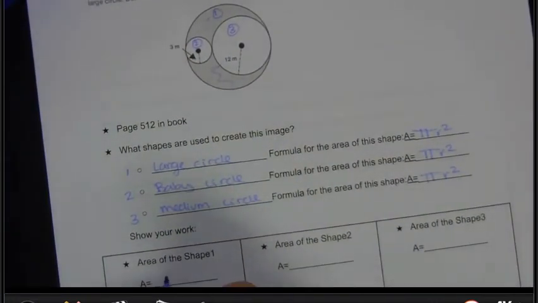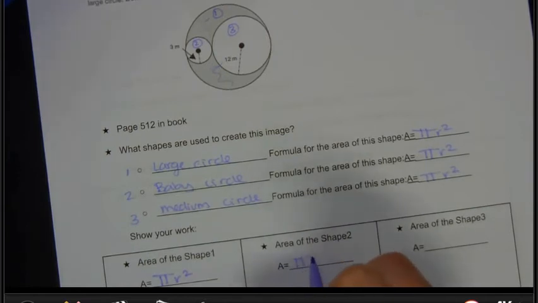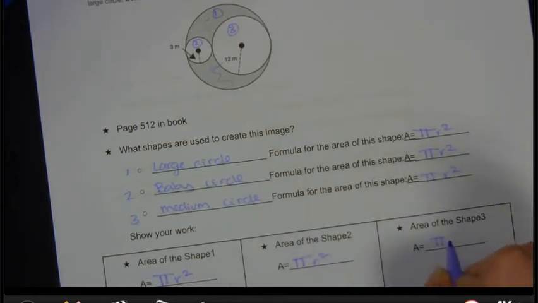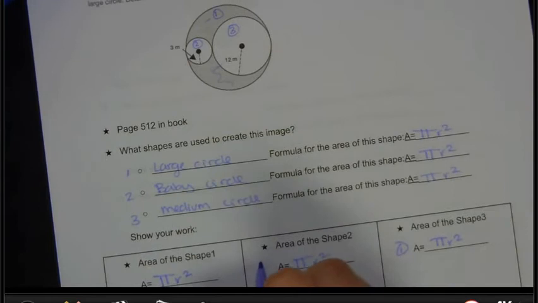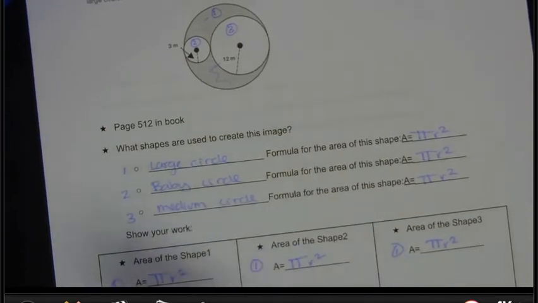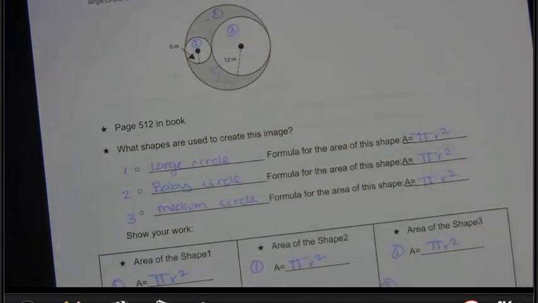Okay. So the first shape I have is the area of the large circle. So pi r squared. And I can go ahead and write this in for all of them because they are all circles. Makes my life easy. First step here. Second, all the way across. And let's think. I need to find the radius of my first circle.